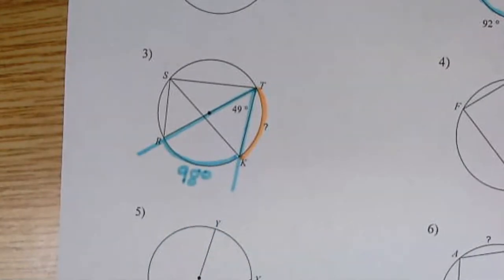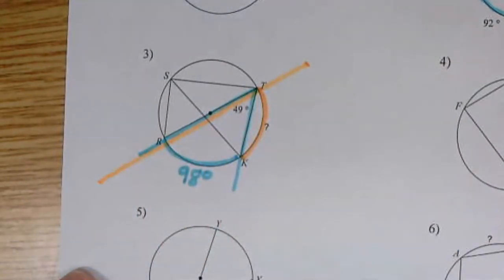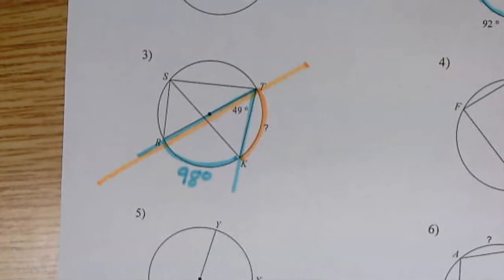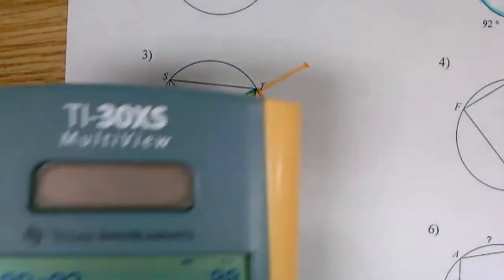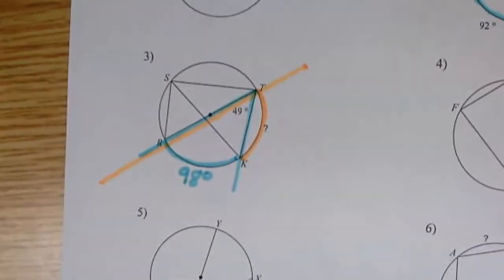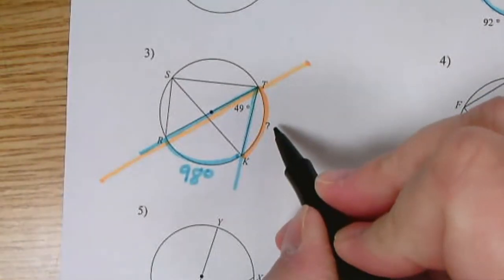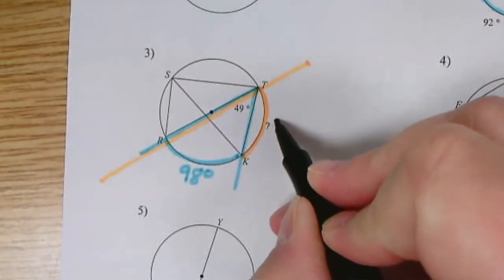And once again, I have a half circle down here. Everything on one side of RT has to add up to 180. So I can just subtract 98 from 180, and I will know the measure of my missing arc. Sorry for the auto-focusing going nuts there. And that's 82 degrees.